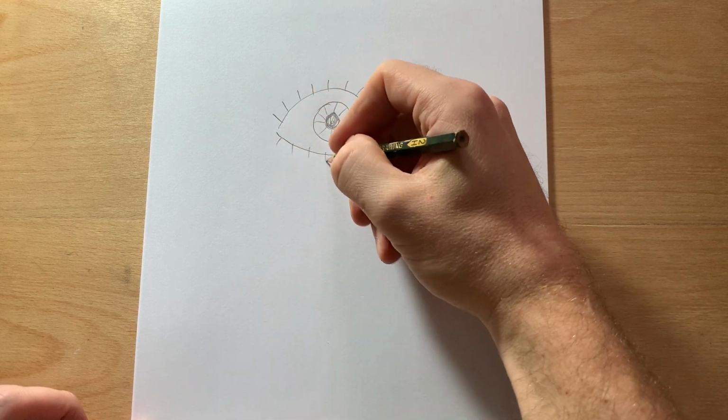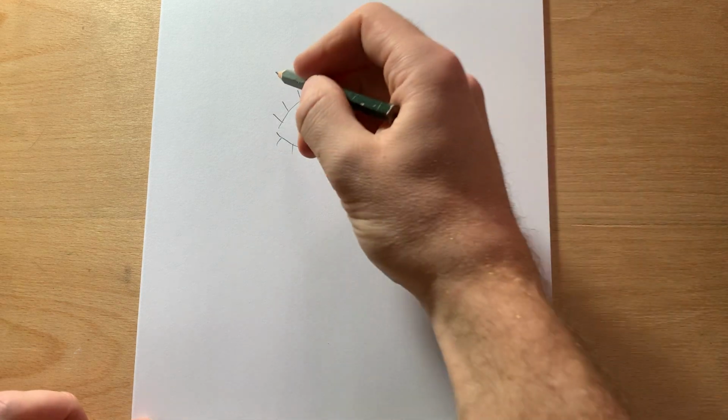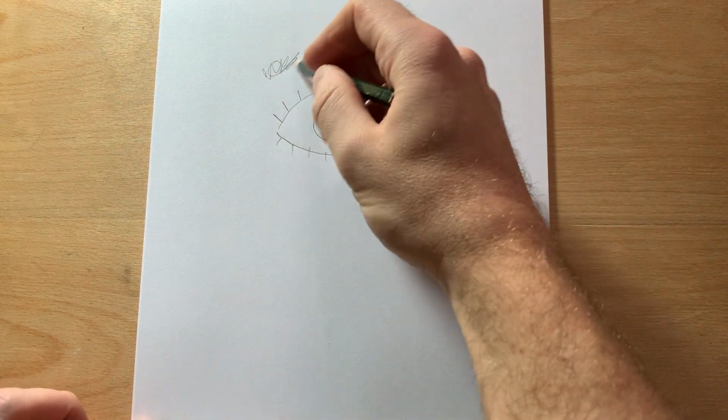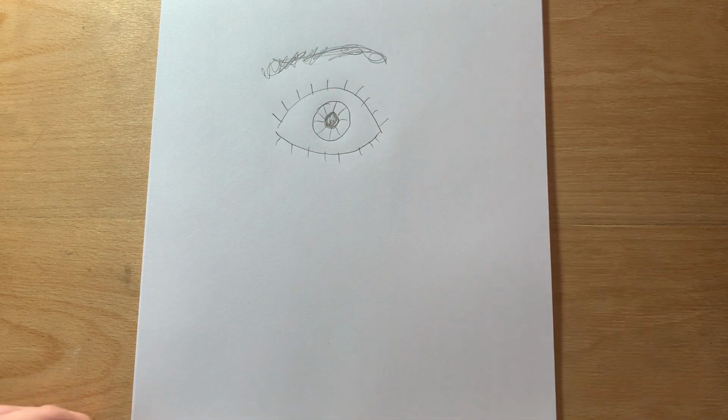So this is a very amateurish eye, and then, for an eyebrow, they'll just go crazy here and do something like this. So I'll see something like this, all right? And we do not want that, so we're going to get rid of that guy.